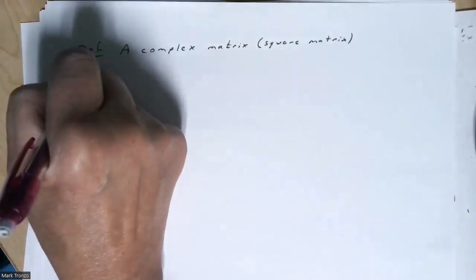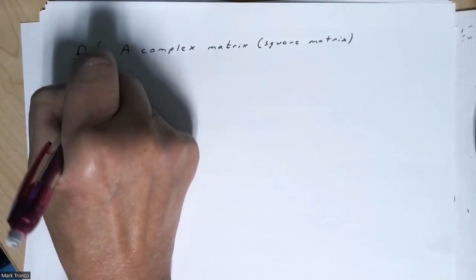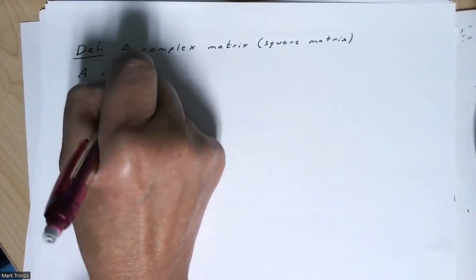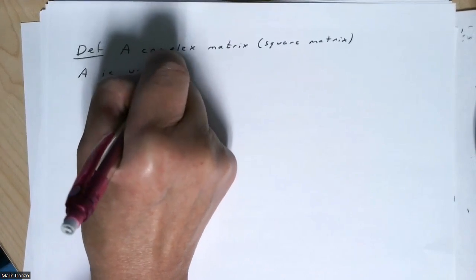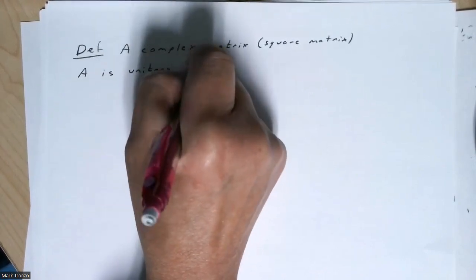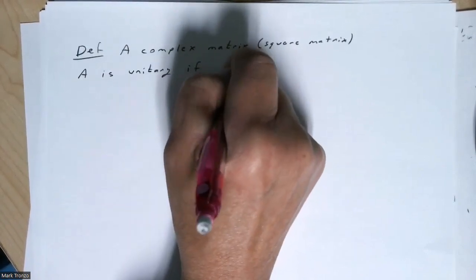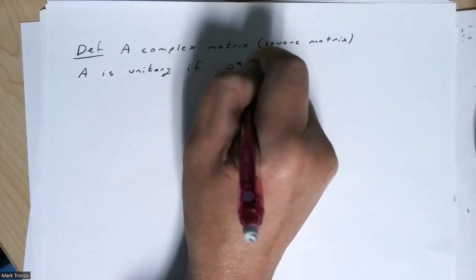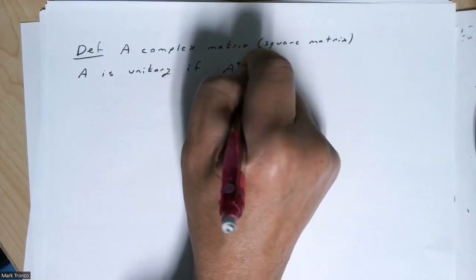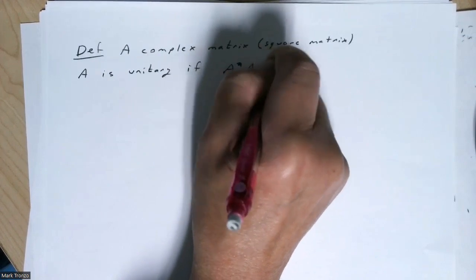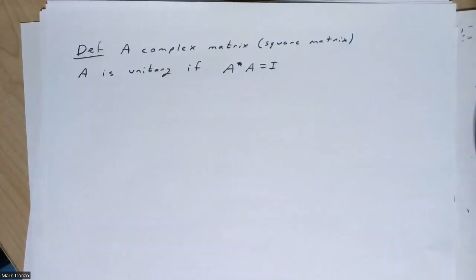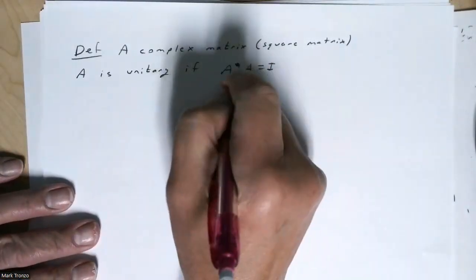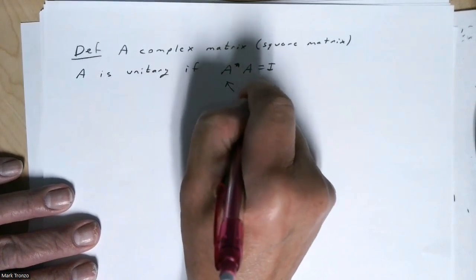And call it the matrix A is unitary if A star A equals I. So now in this case, when we're dealing with matrices, of course, the A star means the conjugate transpose.